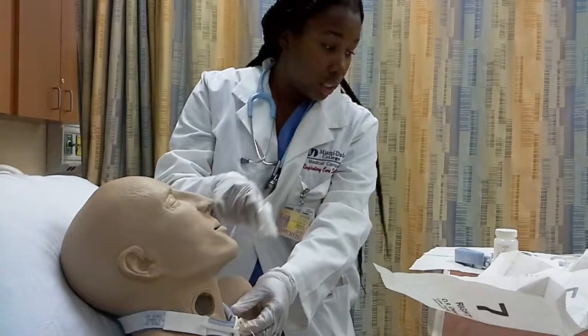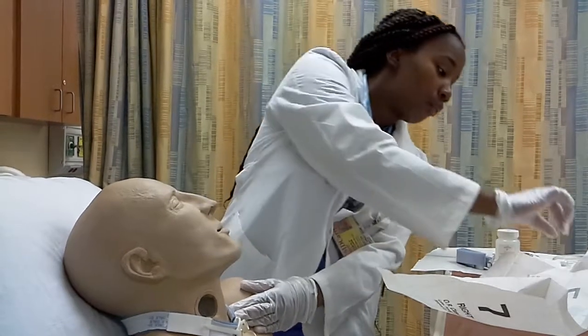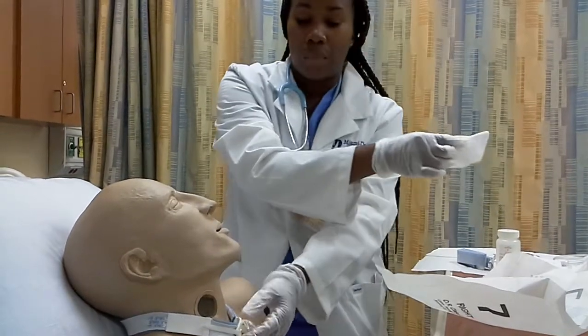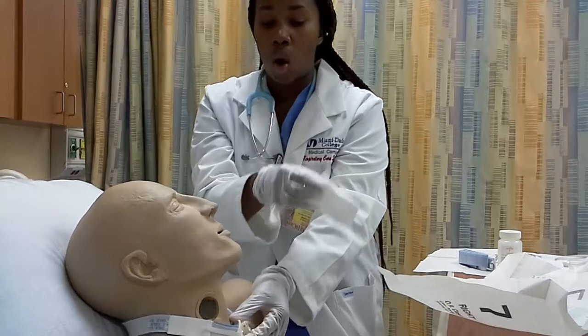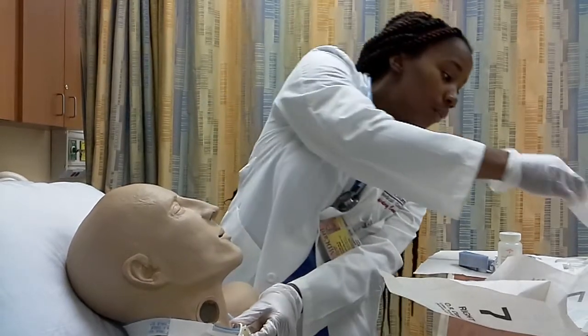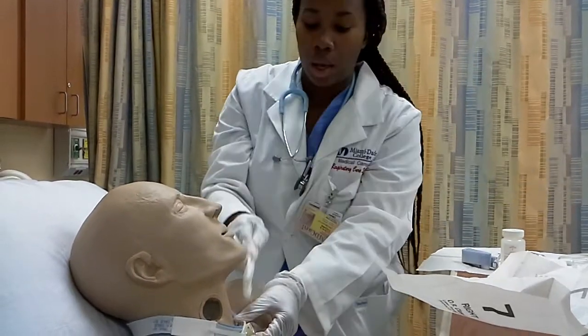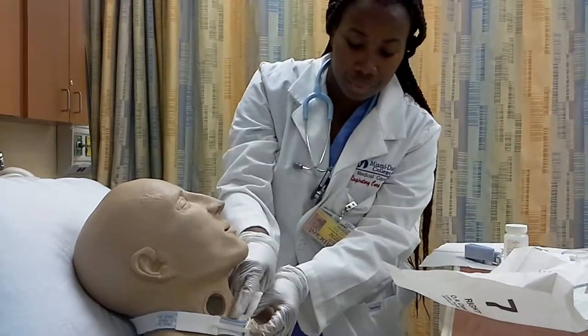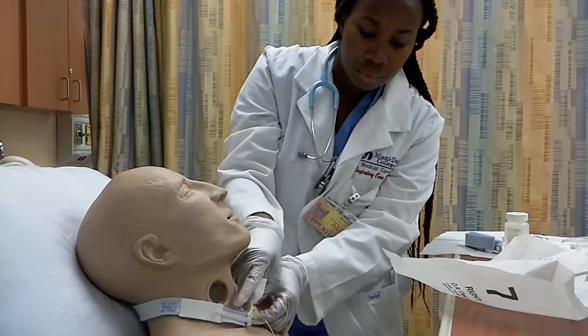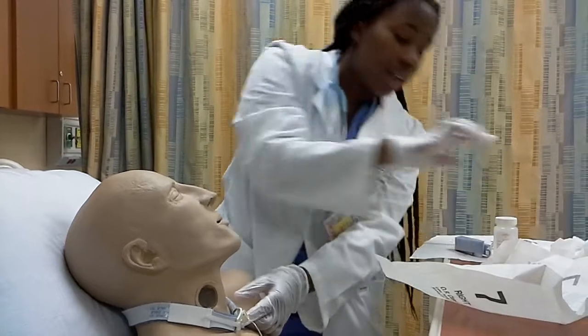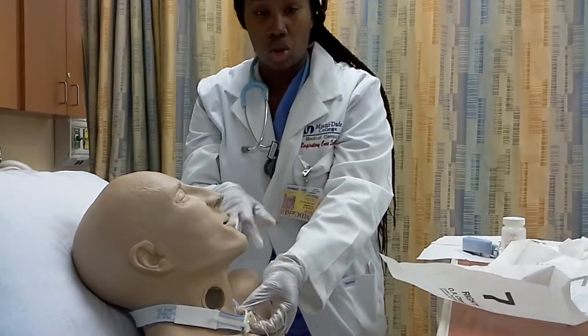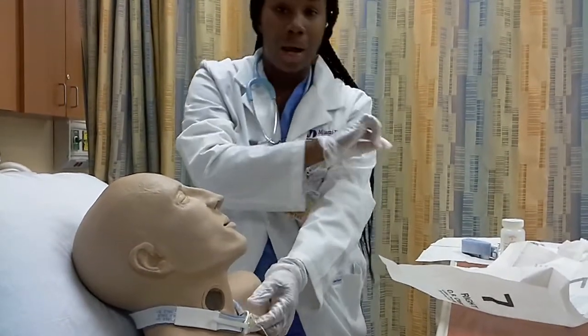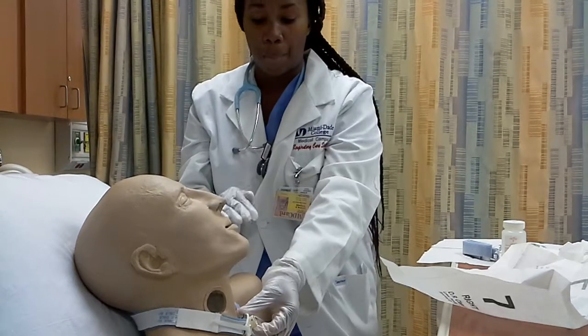So after I have cleaned his area, I'm going to go ahead and get another pre-cut gauze, and I'm going to dip it in the sterile water, still maintaining hold of my trach tube. Dip it in the sterile water, and I'm going to go ahead and rinse the area. Now, if there are some areas that I couldn't get into with the gauze, I will go ahead and use my cotton applicators. That's what those are for.